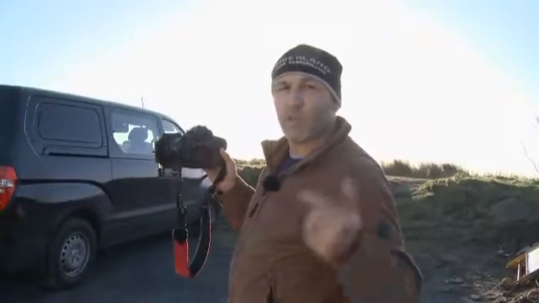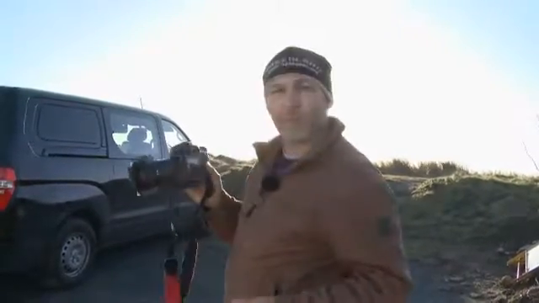So there you go, that's a pretty good look at polarising filters. You've seen what they look like on the sea, on the water, and there you can see what they look like on a man-made object.